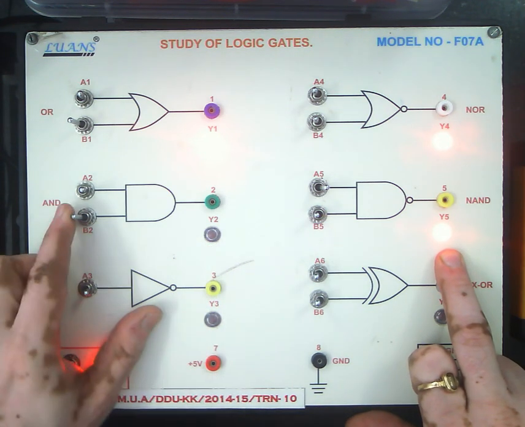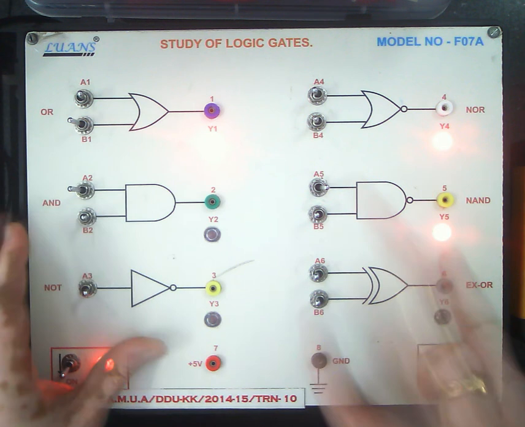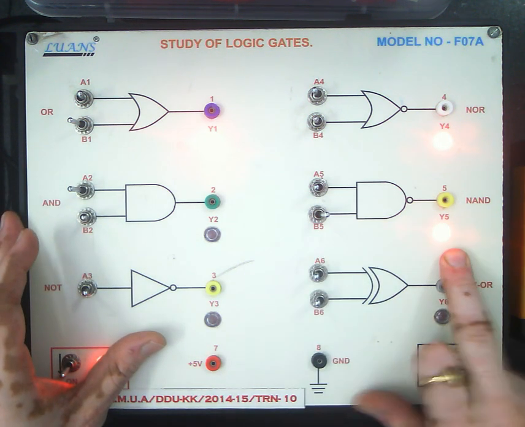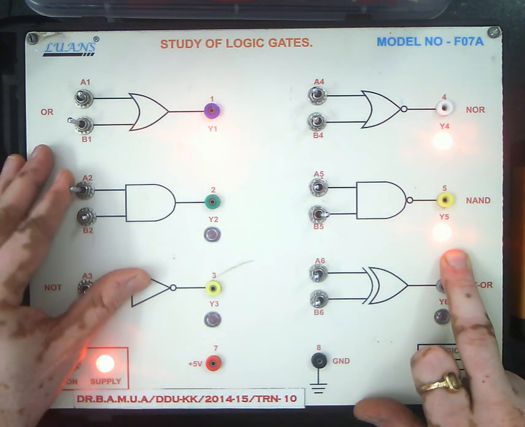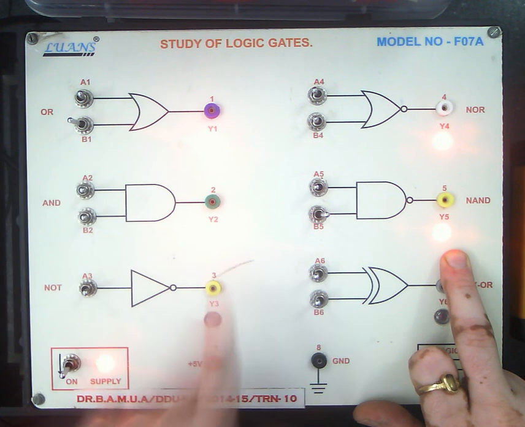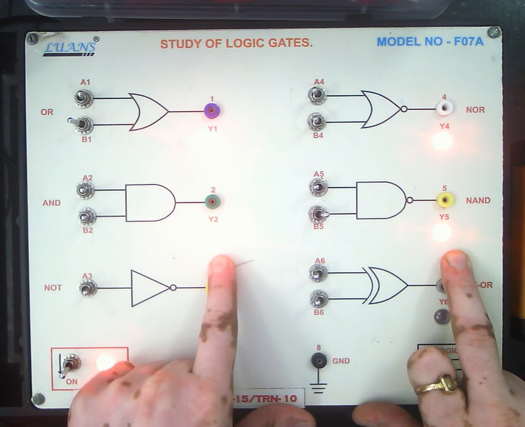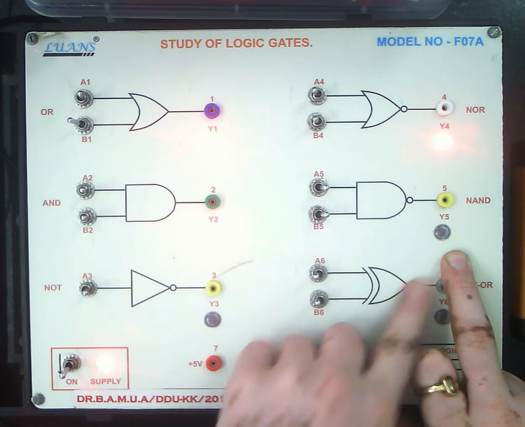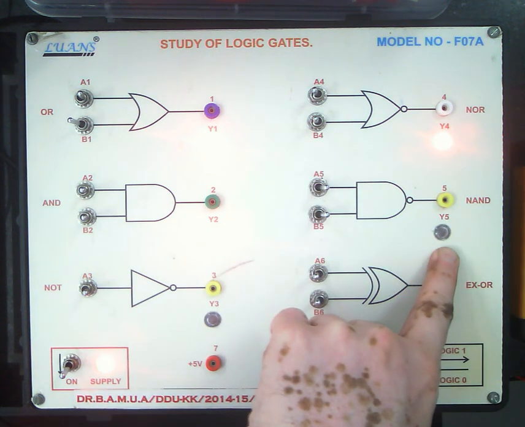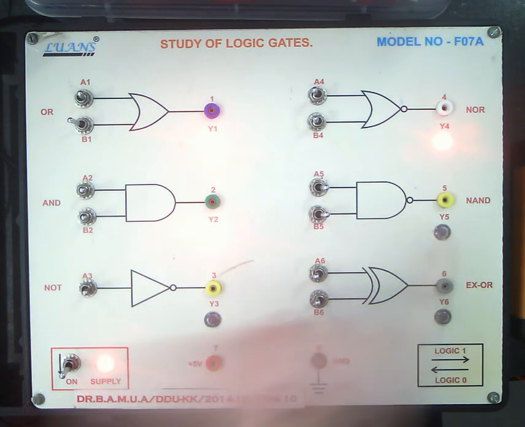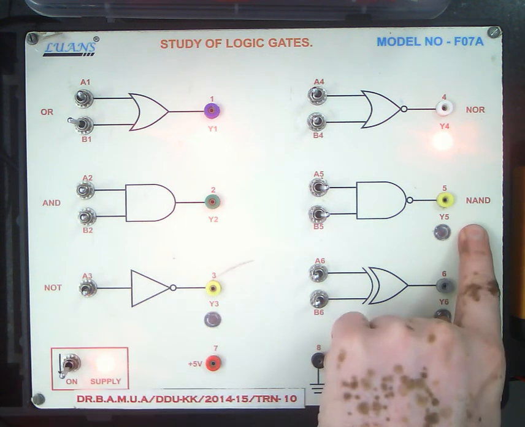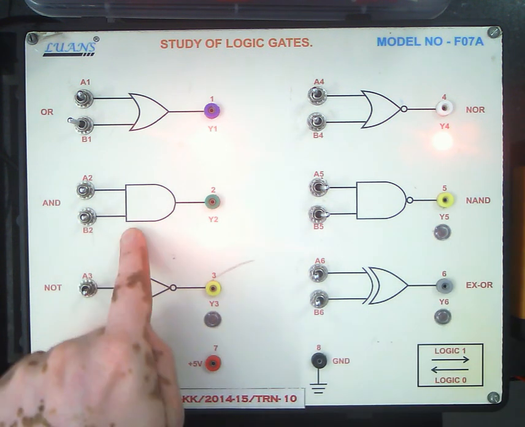Now I will check for another input. I will also do the same thing here. You can find, yes, it is maintaining. Now what I will do, I will make both the inputs high for an AND gate. Now you can see the output is transferred to a high logic. Now when both the inputs are high for this NAND gate, you can very easily find that the output is low. So this is exactly not of the AND operation. Therefore NAND is nothing but not of AND operation.